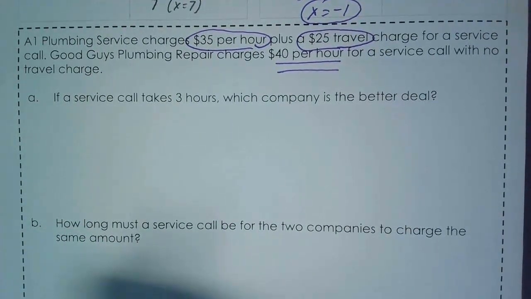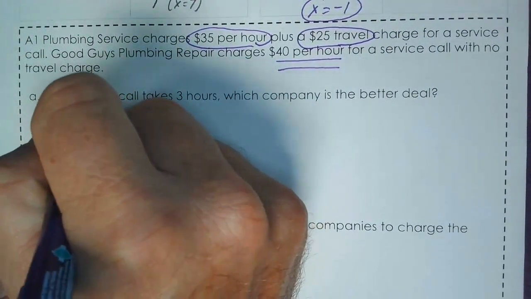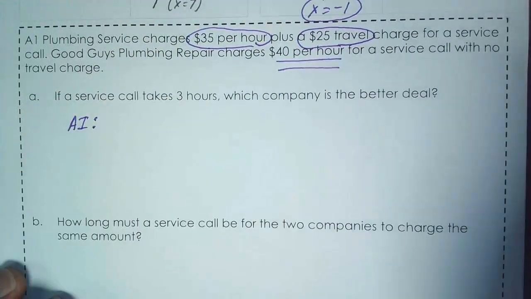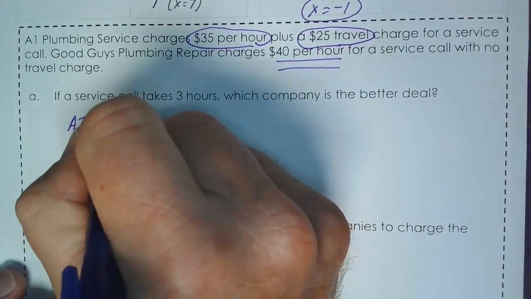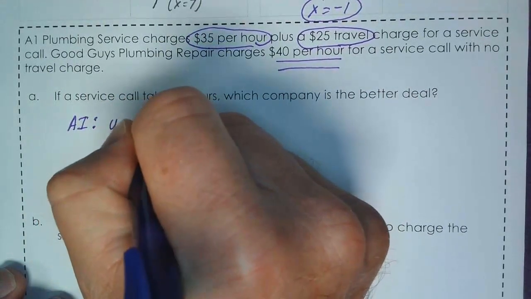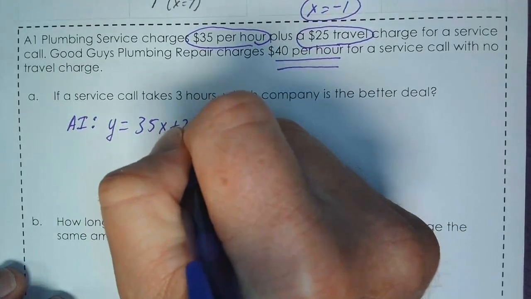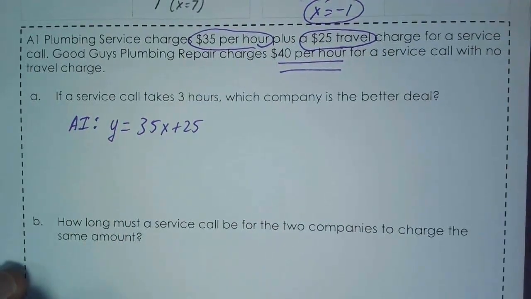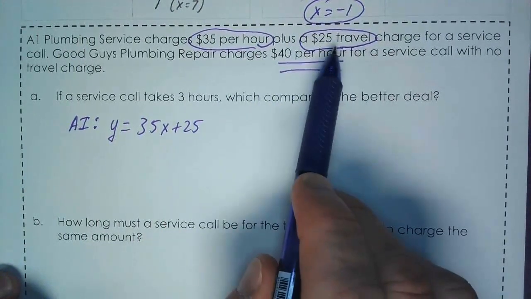So the first thing I need to do is set up equations for each company. A1 company, I'm going to call them A1. Their equation is going to be y equals 35x for the hourly fee plus 25. Now let's look at that. 35x is the hourly fee.